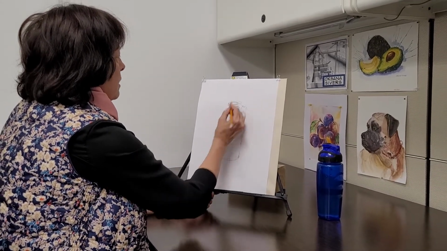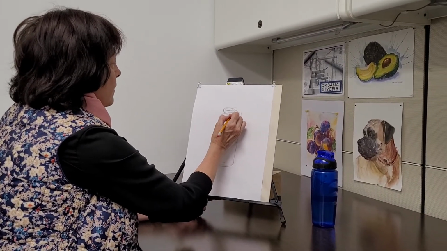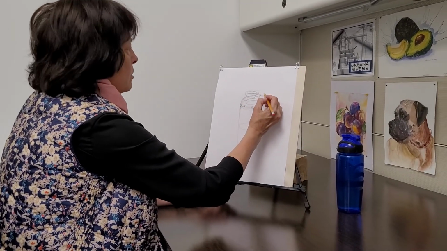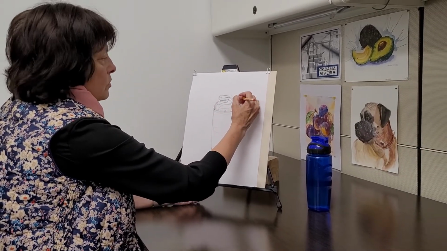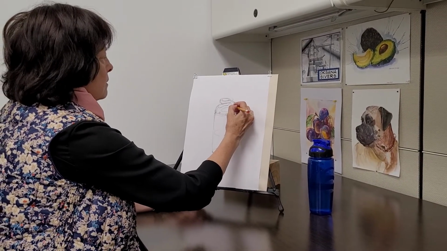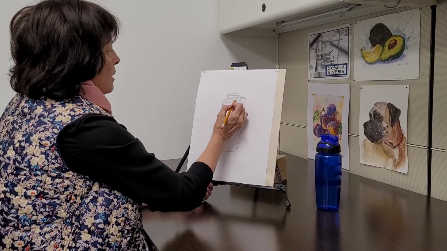The pencil is soft enough to press a little bit more and confirm details. Then it goes to this little support part. It's also built in, and it goes to this line there.